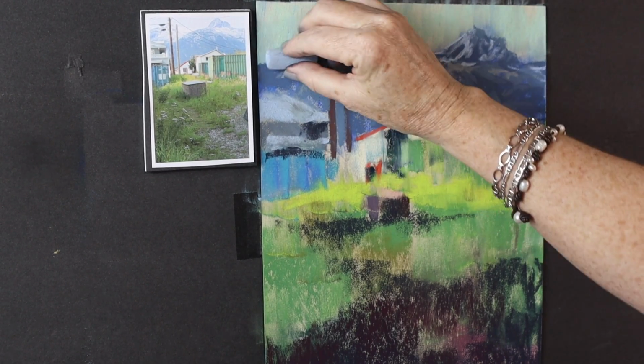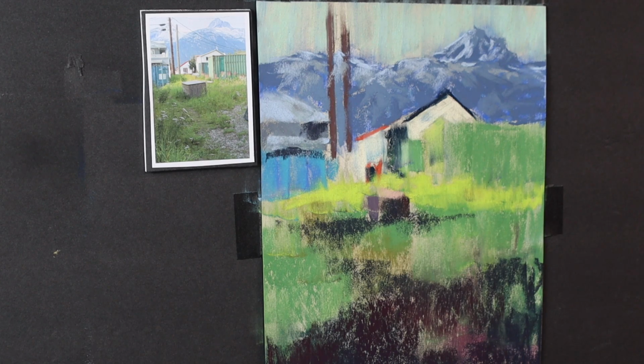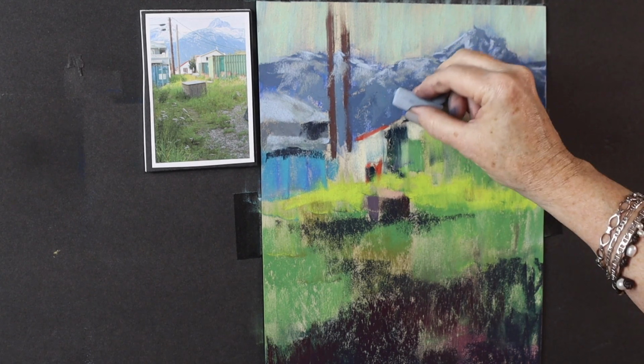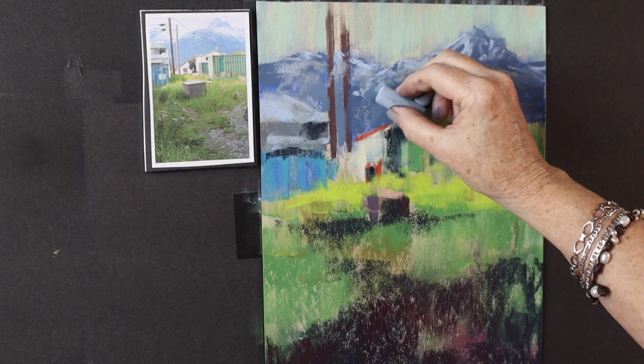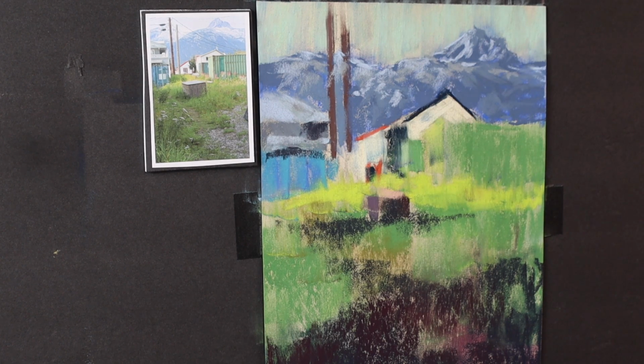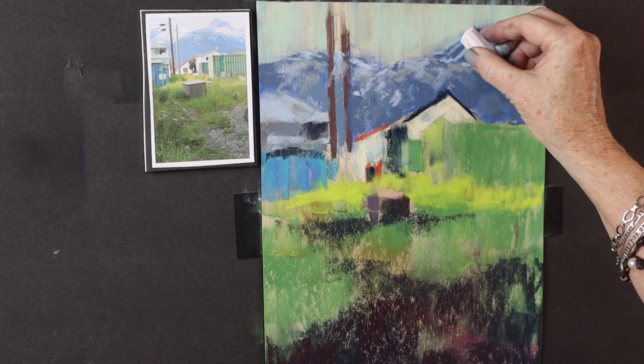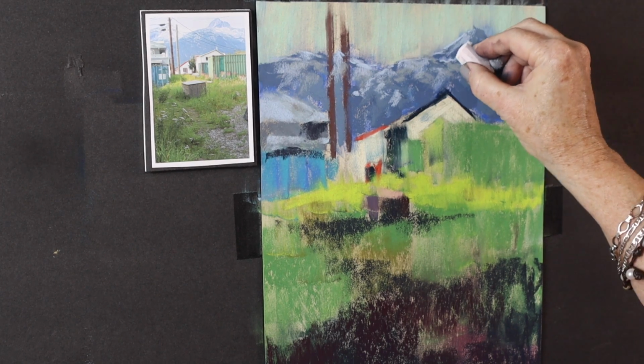So that's a pale blue to start with the snow. I'm not going to paint the snow white. It's in the distance, so it has to be lighter, cooler, duller. But in some areas, it's getting a little bit more sun.